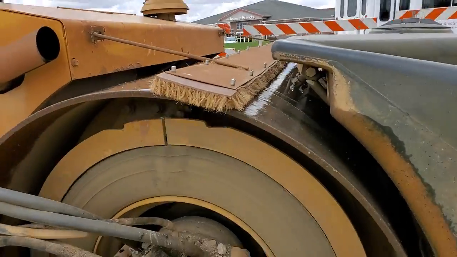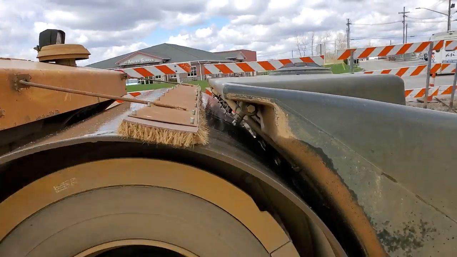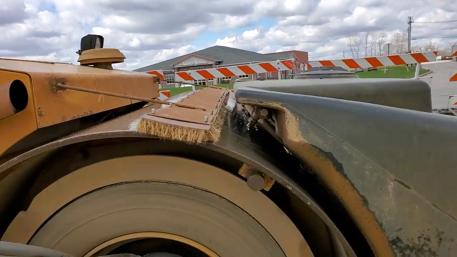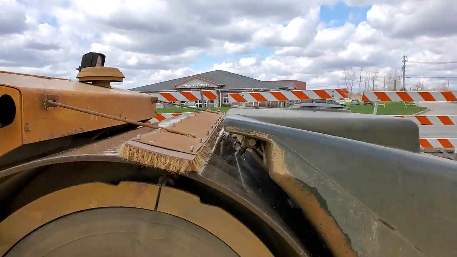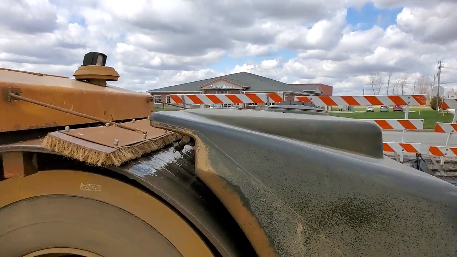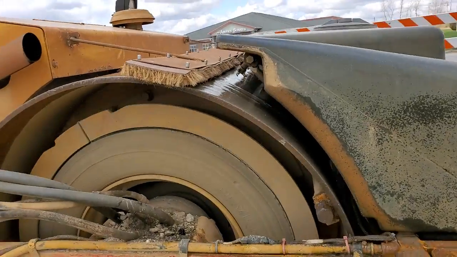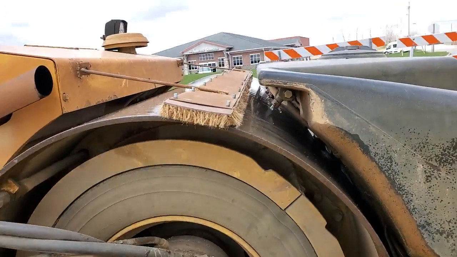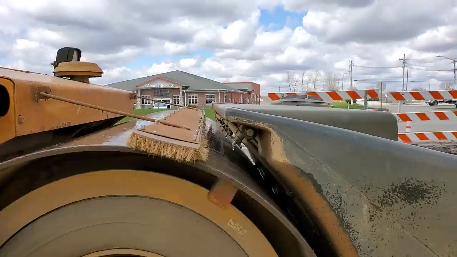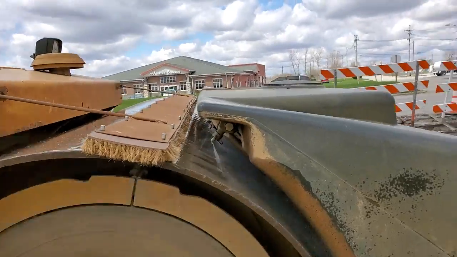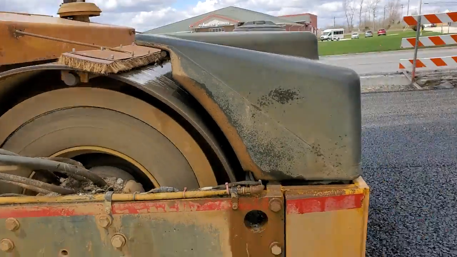You can see all the water coming out of the sprayers here. See the water come out of the sprayers.